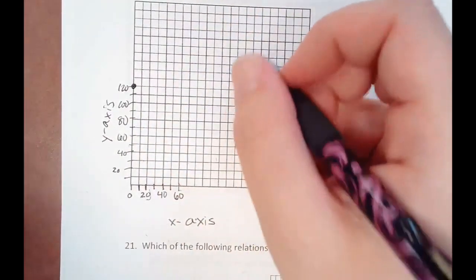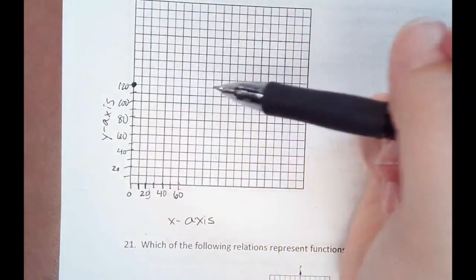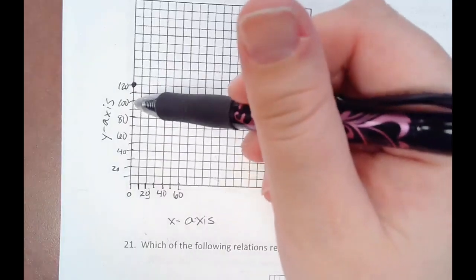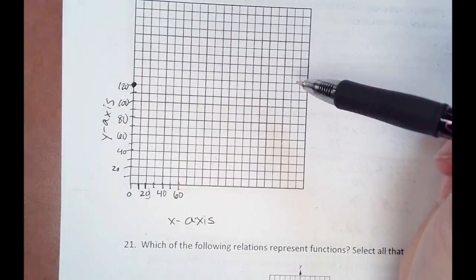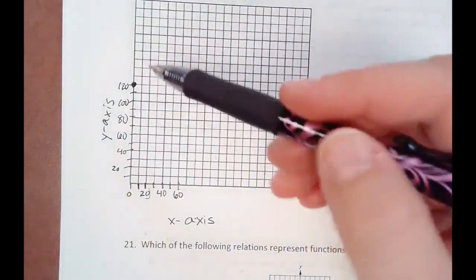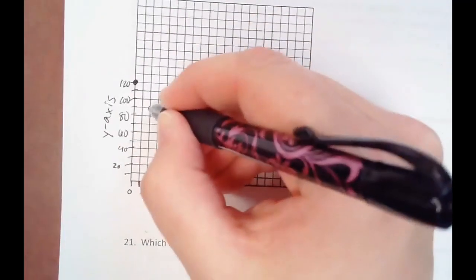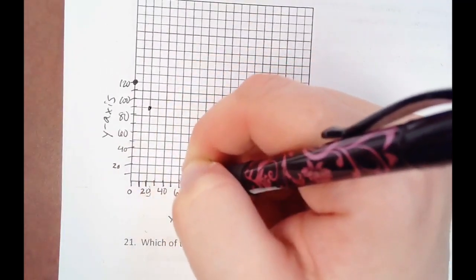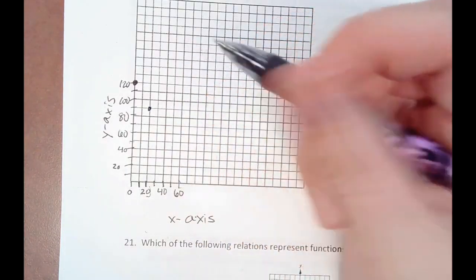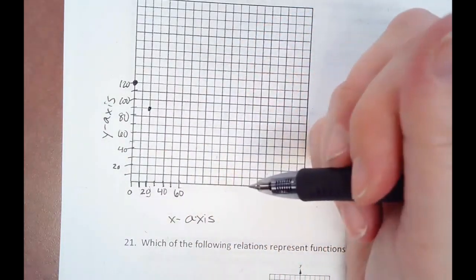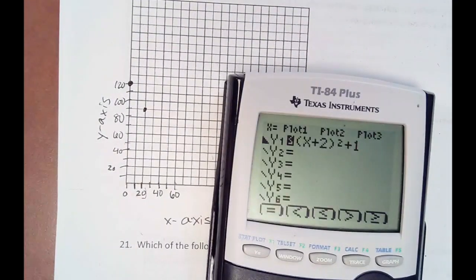A couple things I can do. My scale is the same on both axes. I'm going up by 10 on both of them. So I can use my slope of negative 3/2 and go down 3, 1, 2, 3, right 2, and continue that pattern until I get to 60. I can only do that since my scale is the same on both axes. If for some reason you had changed it, you must do this step.